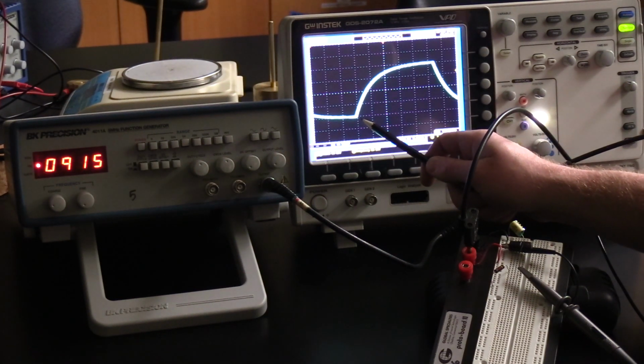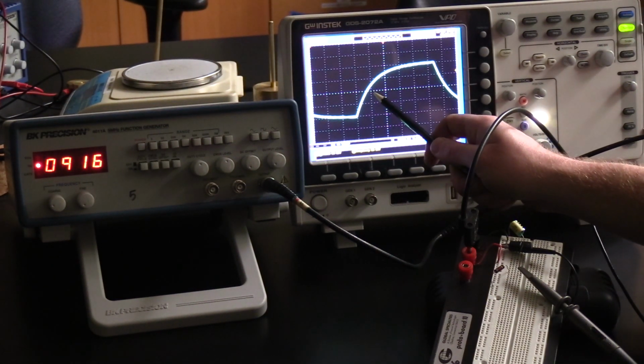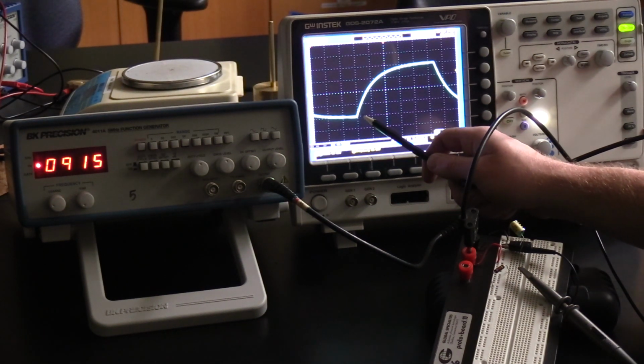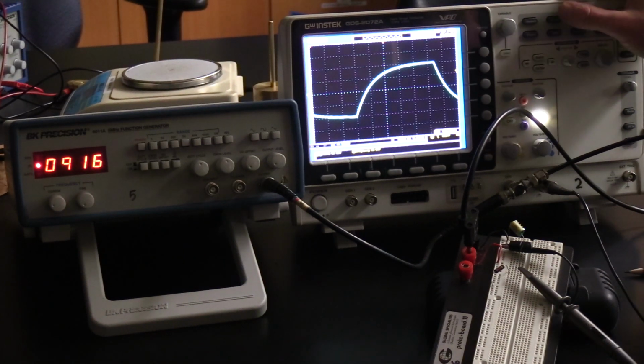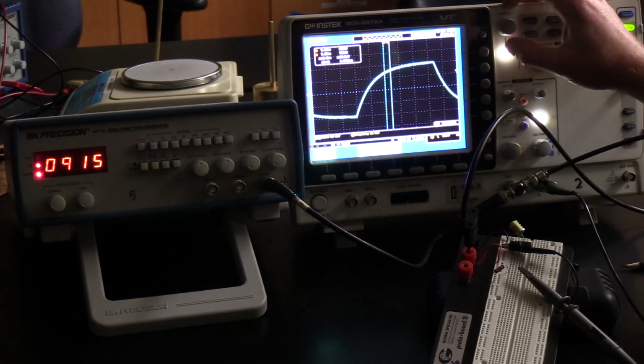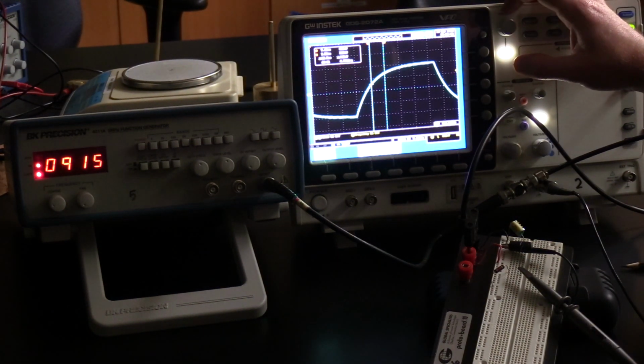So the amount of time it takes to go to halfway is right here, and I'm going to use the cursor to find that number. Scroll over. Halfway is going to be right at 0 volts on the screen. So the cursor is right around 0 volts on the screen.